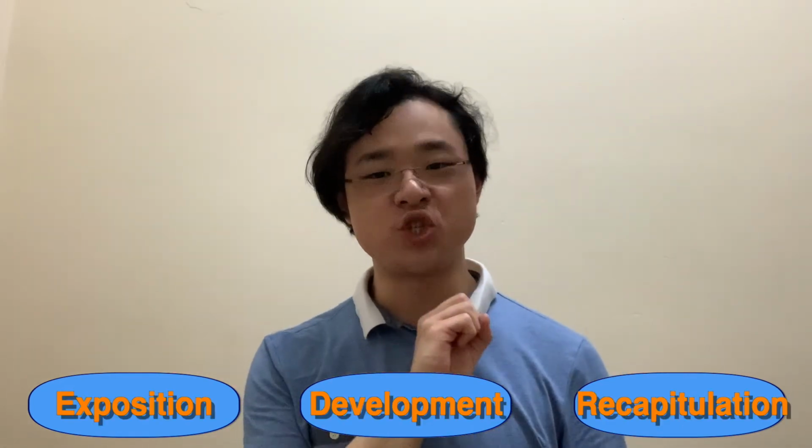But this sonata form has three parts, just like the ternary form, but a little bit different. Instead of going A, B, A, scratch that: exposition, development, and recapitulation. In each chapter, I'm going to explain to you what in the mother of God these do in a sonata.